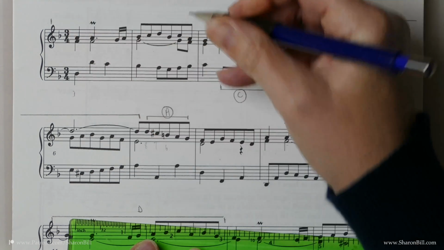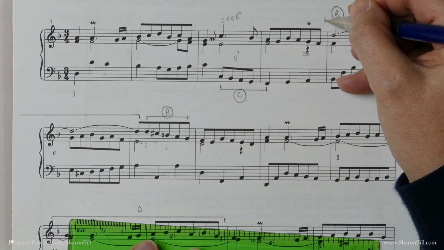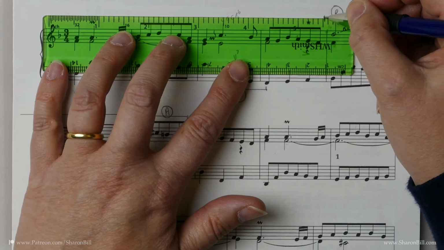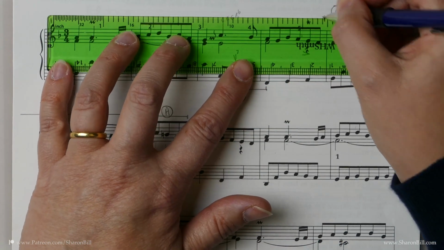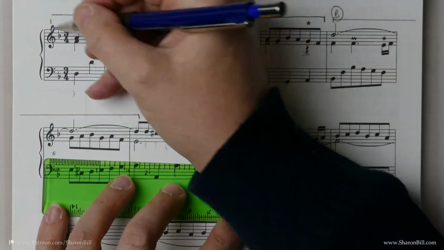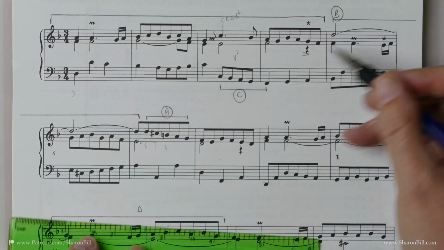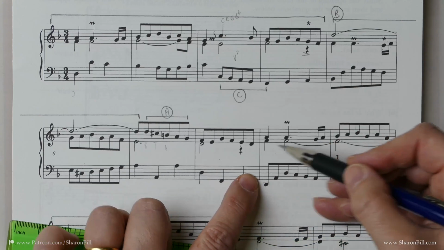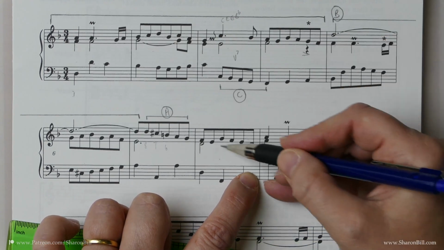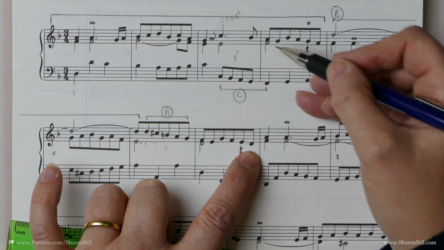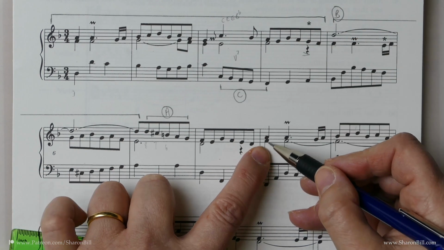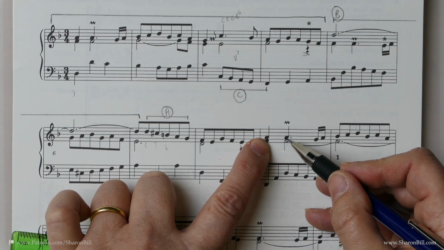So we have 1, 2, 3, 4. There's phrase 1, and then 1, 2, 3, 4, and that nicely works. We can see the melody isn't exactly the same, but we can see the same rhythmic structure, and we can see this melody restarting again here.